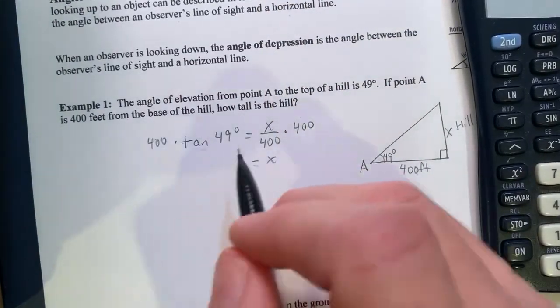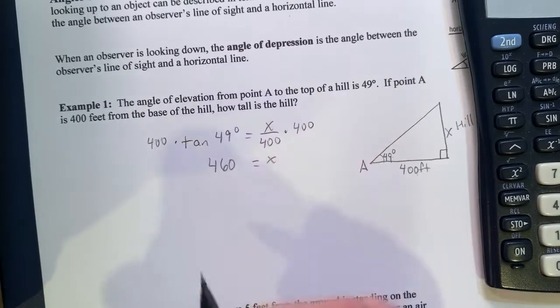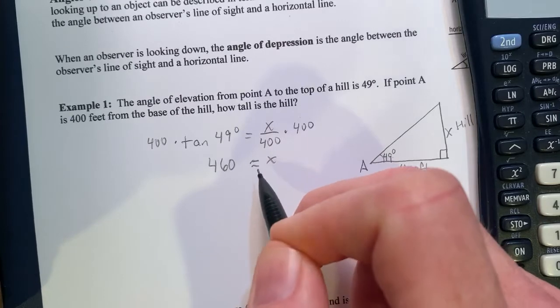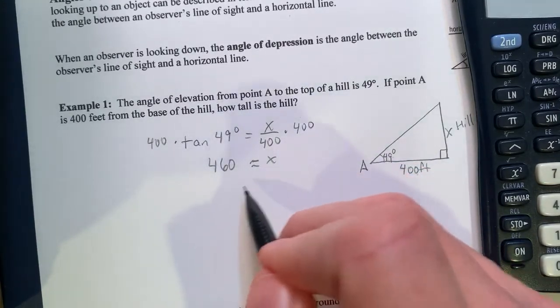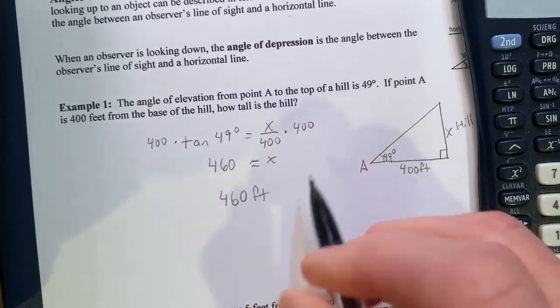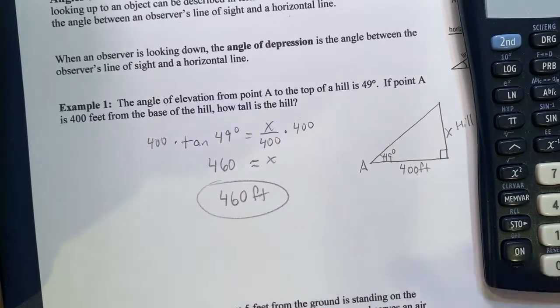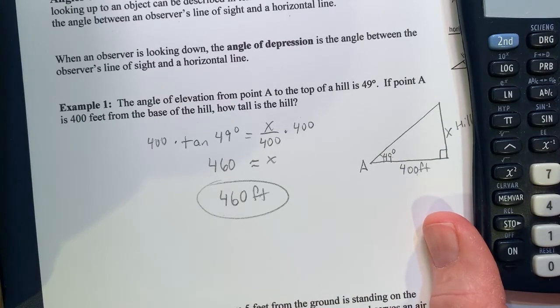So if we're just looking at the approximate value, 460. So the hill would be 460 feet tall. All right. And so that would be using the angle of elevation for that, just doing the trig.